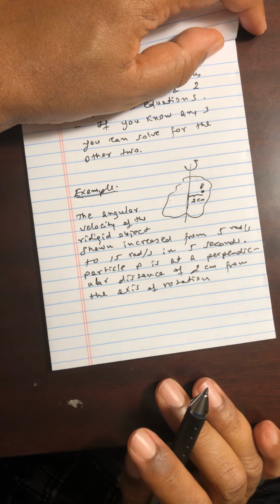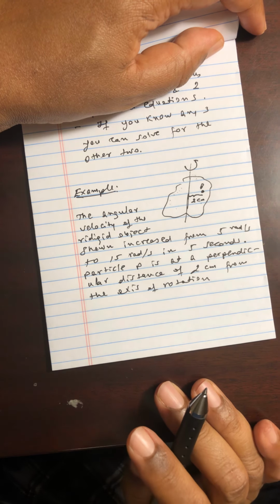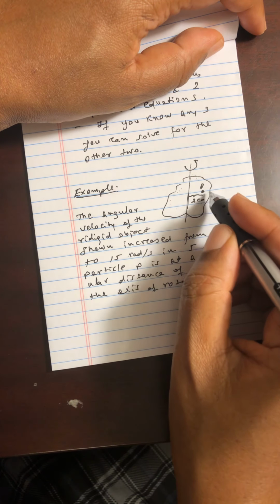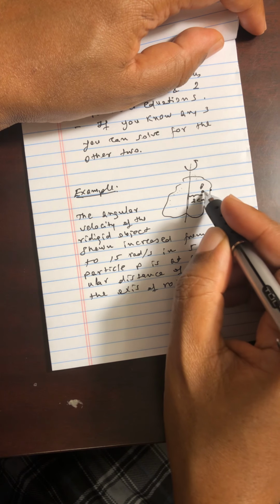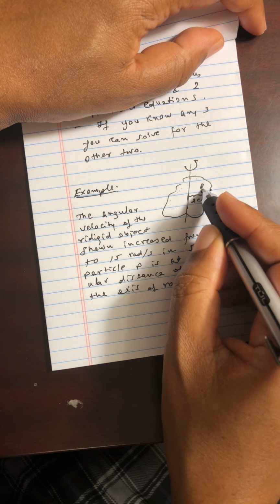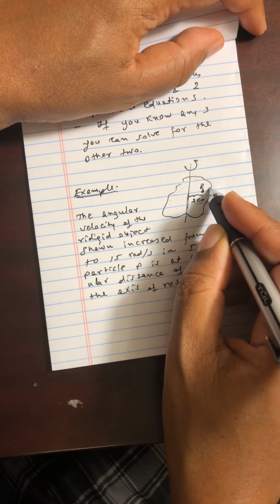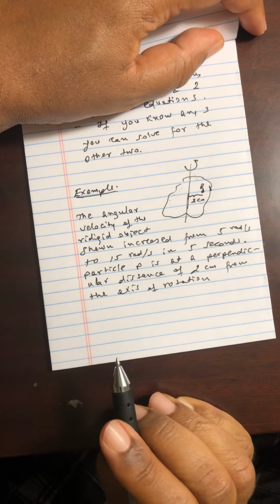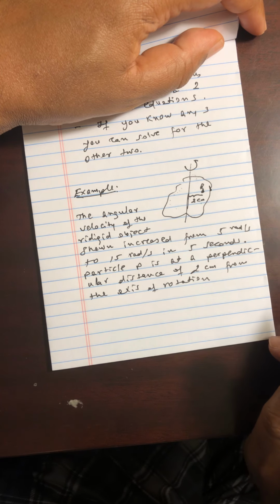But if you talk about linear displacement, this particle is moving in a circle of smaller radius, this particle is moving in a circle of a bigger radius, so as a result they'll have different linear speeds.